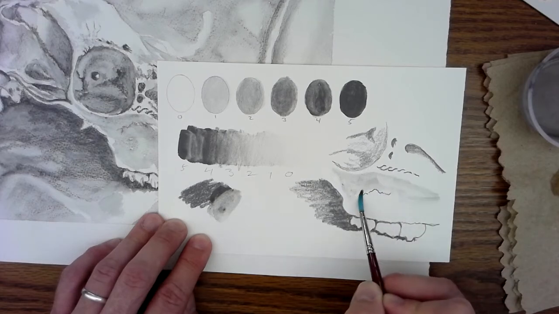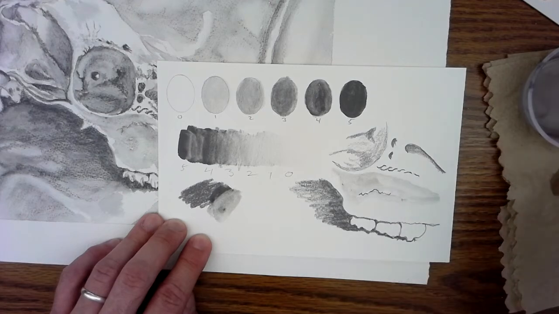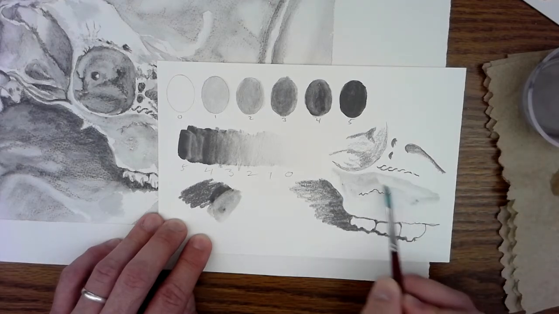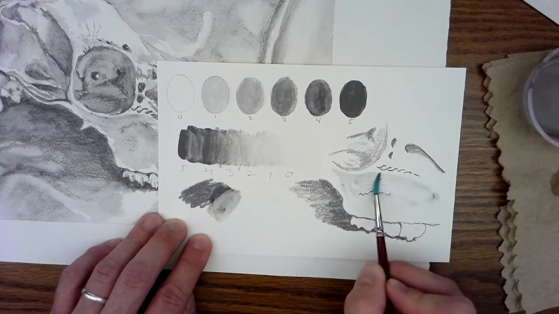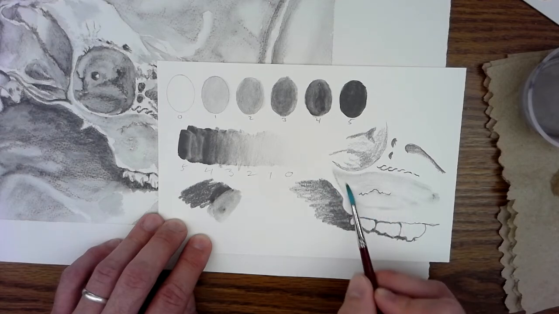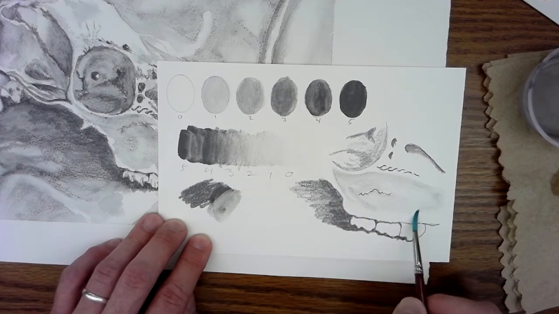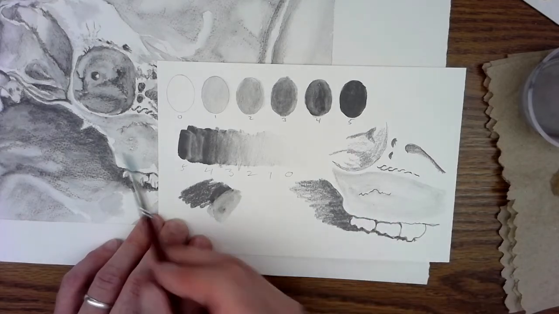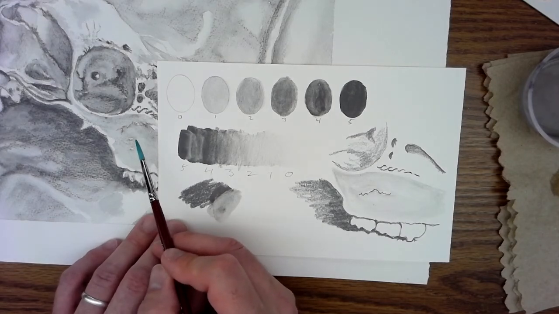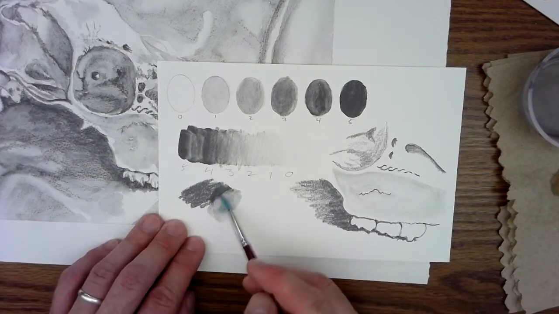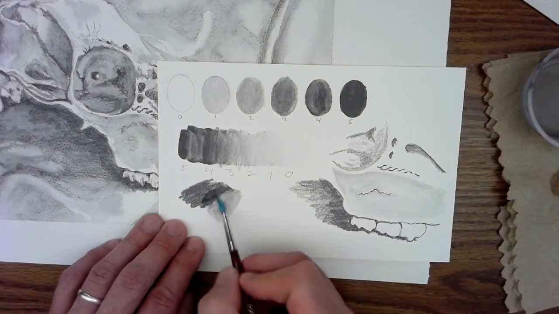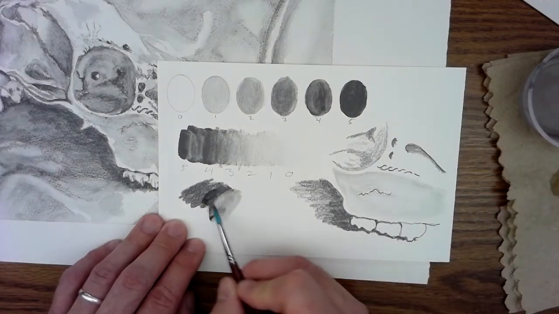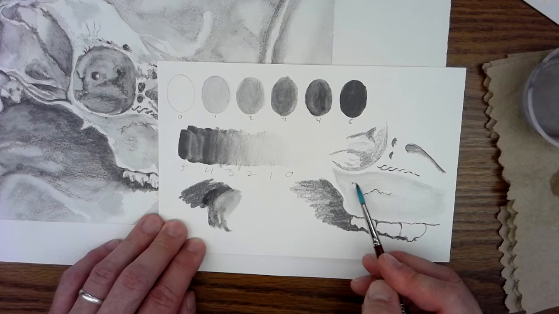I can't have too much water, obviously, because the paper will start to disintegrate. But you can see how that really creates a nice smooth value throughout to create those edges of separation where there's no sharpness. Just a soft blend in that area there. Areas where I need to get a little bit darker, not a problem. I just get my water, get some graphite, and I can come back in. Like I can see right in here, there's a little bit darker.